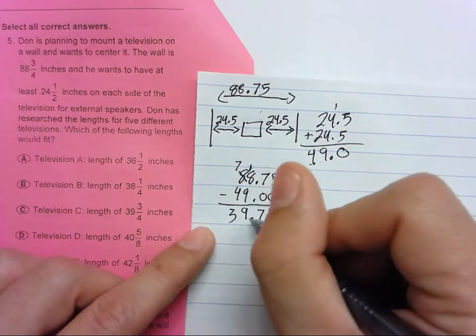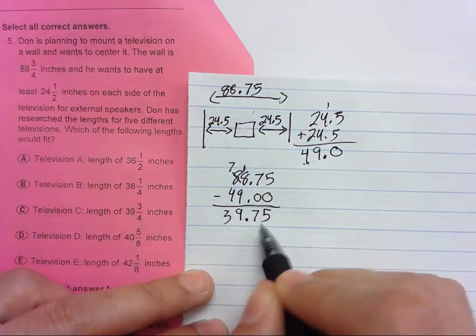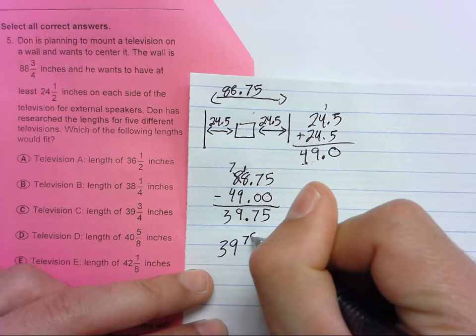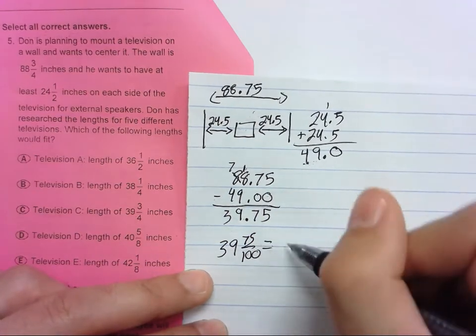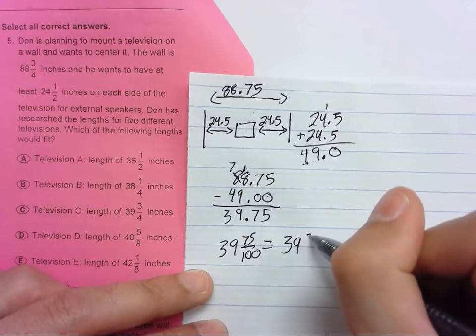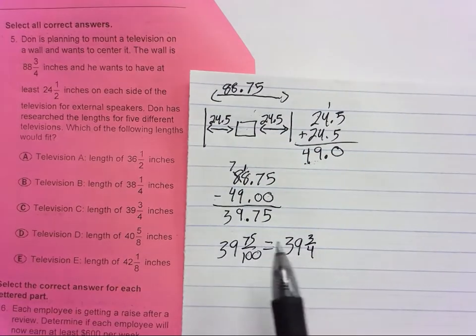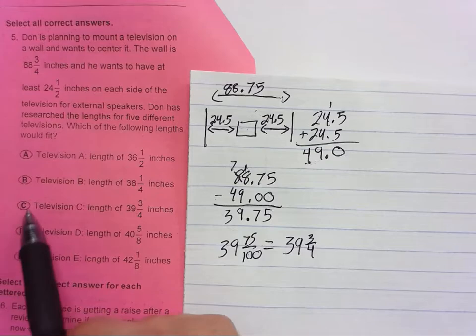So let's change that. All these are decimals, so let's change this, or I'm sorry, these are fractions, so let's switch this to a fraction. So it becomes 39 75 over 100, or we can simplify that. This is actually 39 3/4. 75 over 100, it's 3/4. So 39 3/4. So this fits. So the answer to 5 is at least C.